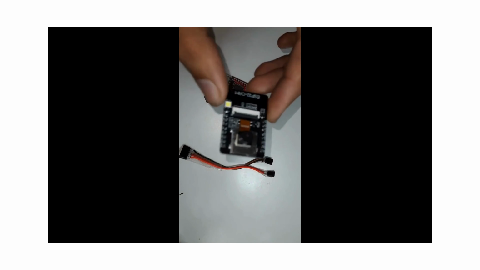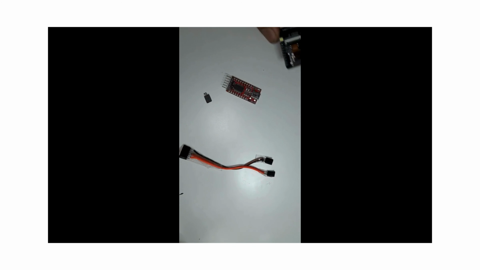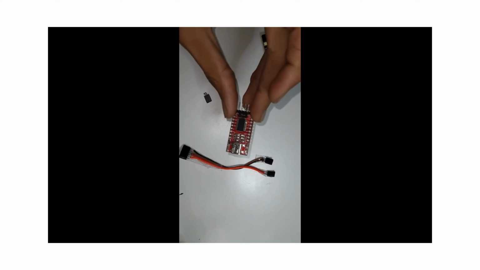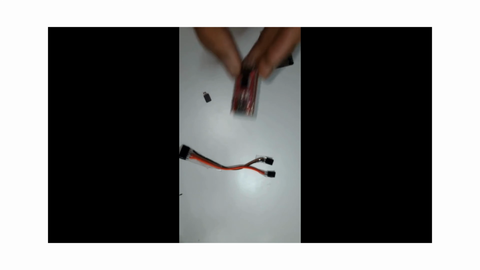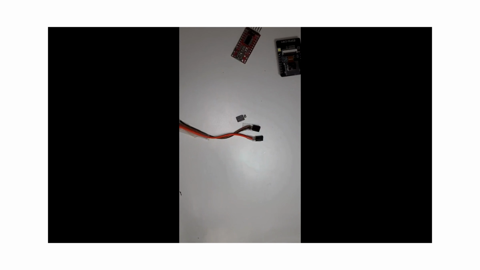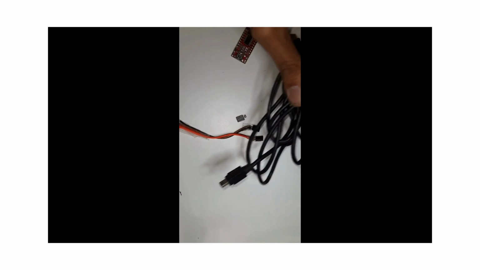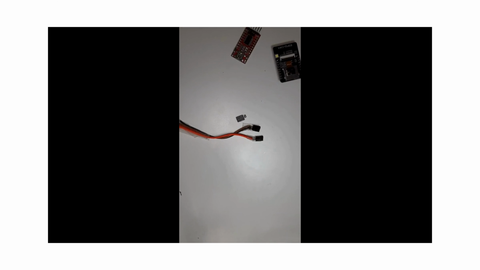You need an ESP32 like that and an FTDI. FTDI is a programmer. And some jumpers like that. Also, you need an Arduino Nano cable to program the ESP32 CAM.